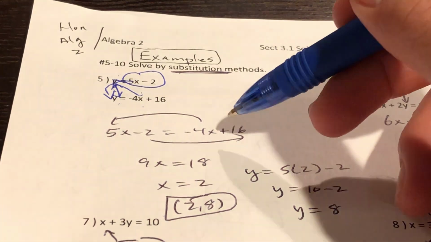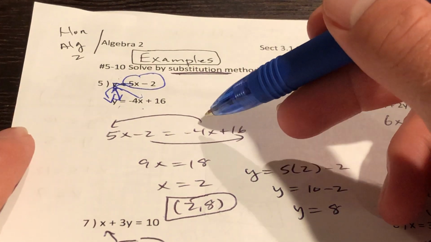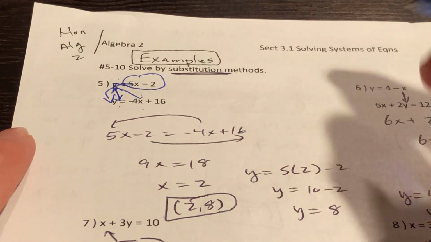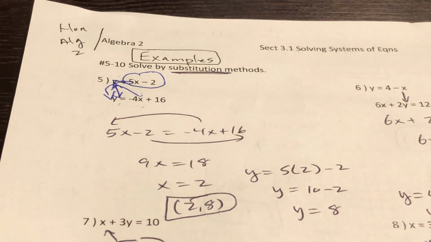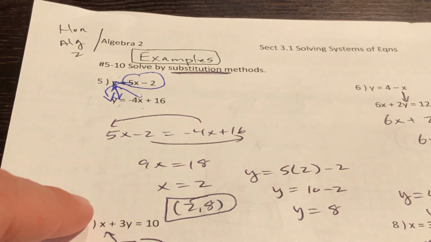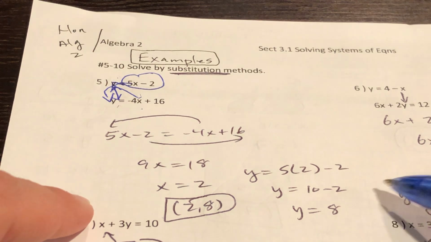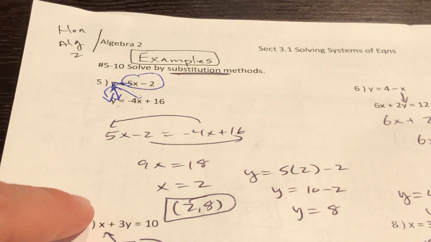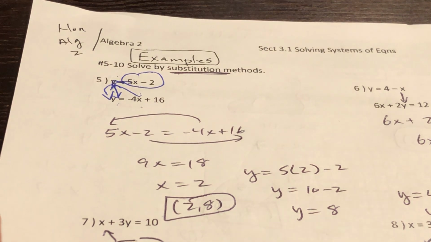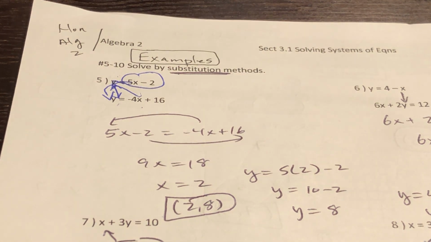All right, we should be good at solving equations. We're in chapter 3 now, so the arrows means I'm moving this over. I'm adding 4x to both sides. I'm adding 2 to both sides. I get x is 2. So I'm going to plug 2 in for x. 5 times 2 minus 2 is 8. 2, 8. So show that work there. All right, that is kind of the only one of its kind there.